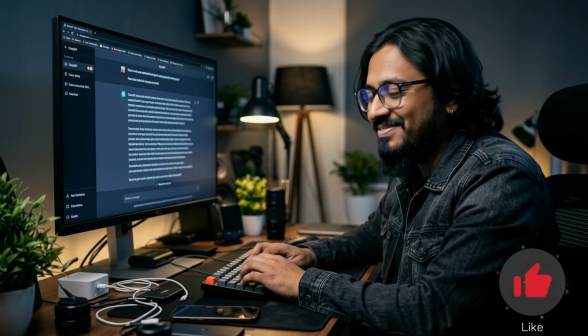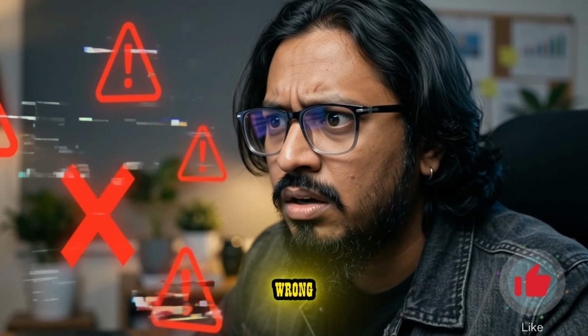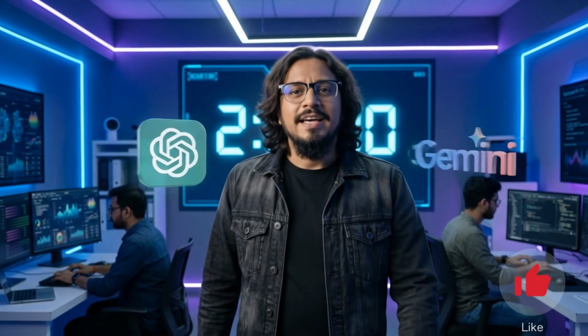Have you ever asked ChatGPT or Google Gemini something and later discovered the answer was completely wrong? Wait, that's completely wrong! What if I told you that in less than 2 minutes you can dramatically reduce misleading answers and force these AI tools to be much more careful with the information they give you? Give me 2 minutes and I'll fix this.